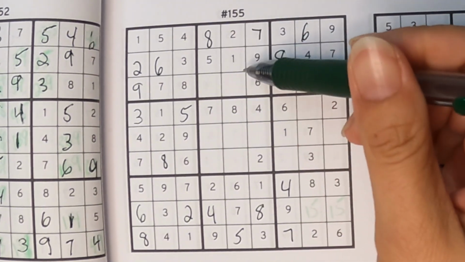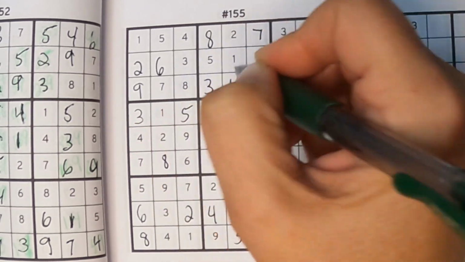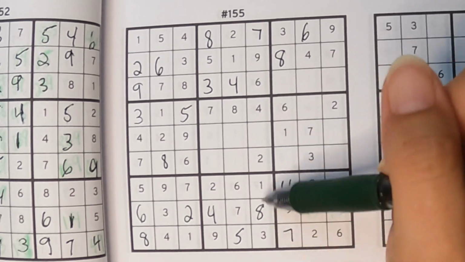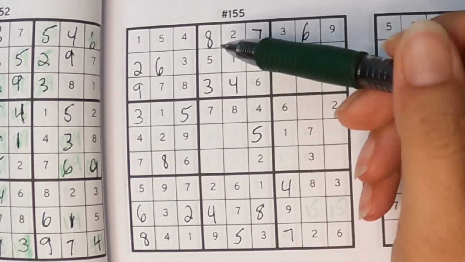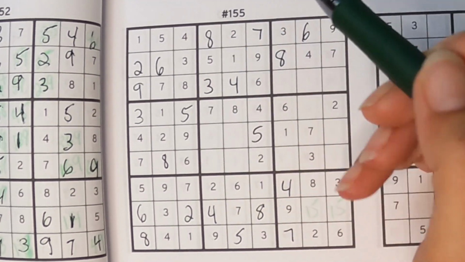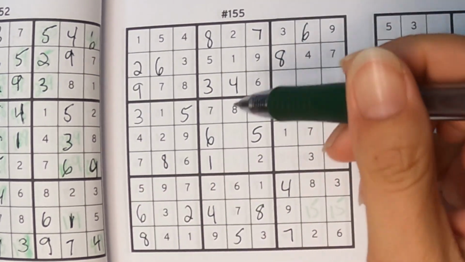For this box now, we're missing 3 and 4. We've got a 4 here, so 3, 4. For this column, we've got 1, 2, 3, 4. We're missing a 5. For this column, we're missing a 1 and 6. We've got a 1 here, so 6, 1.